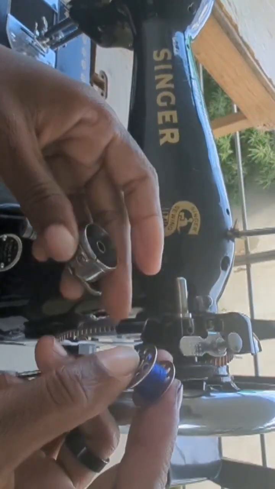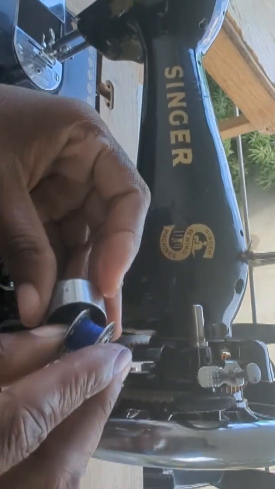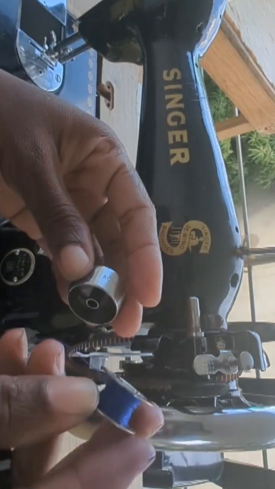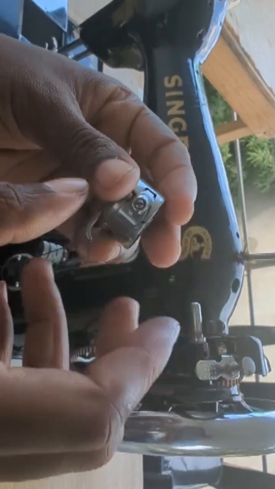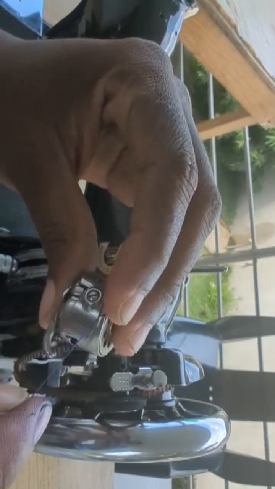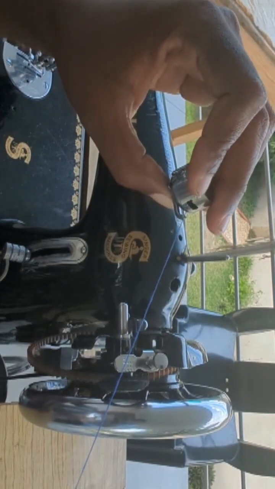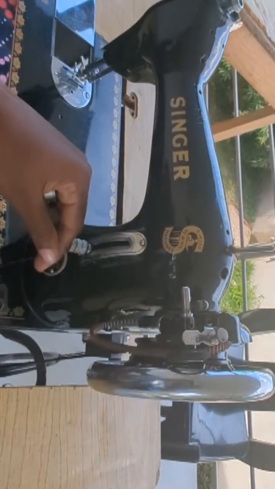Then, when you're done threading, you put it inside the bobbin case. This is a case, and this is a bobbin. So you put it inside here. Then the thread passes here, it goes all the way where the space is. It comes out from there. Then you can cut this part with your scissors.